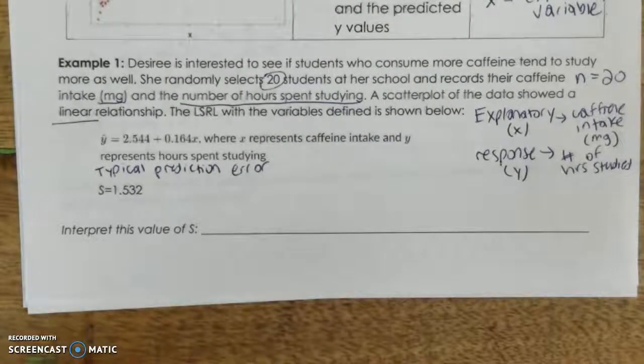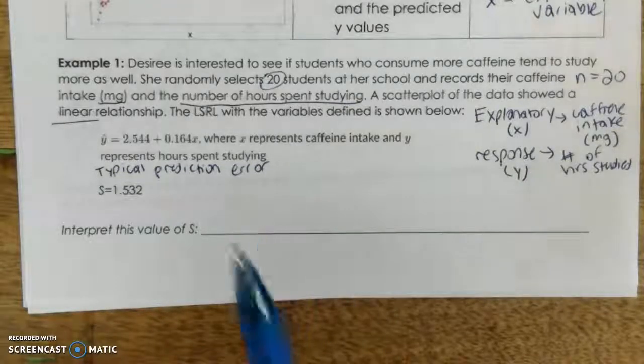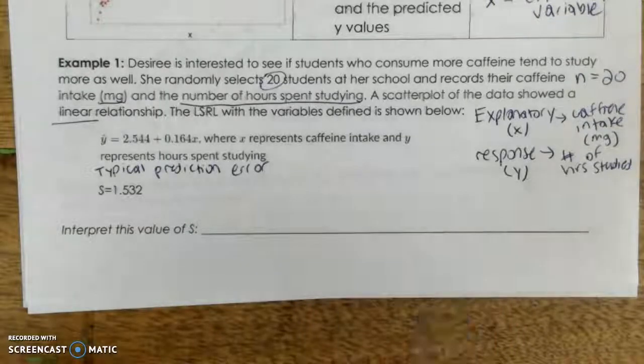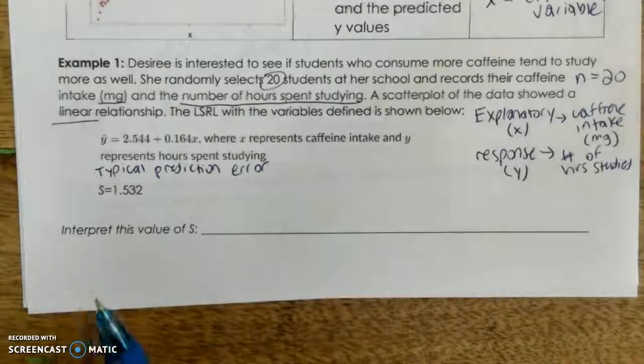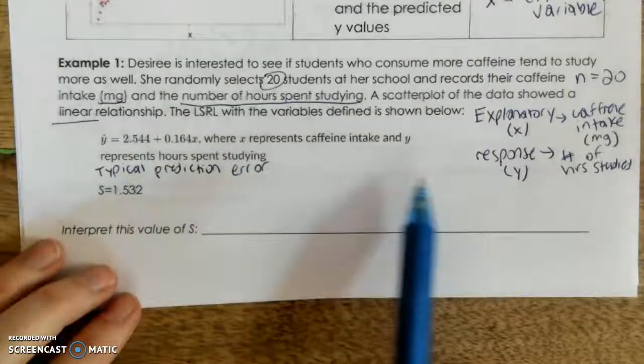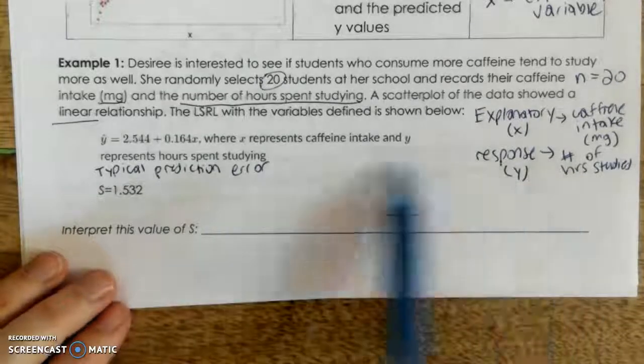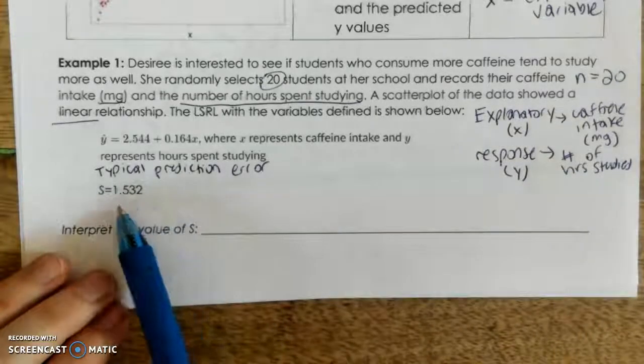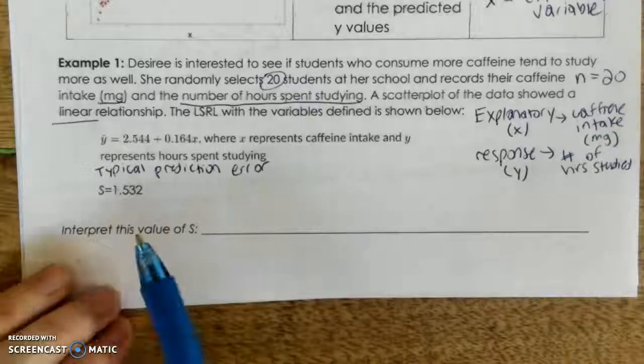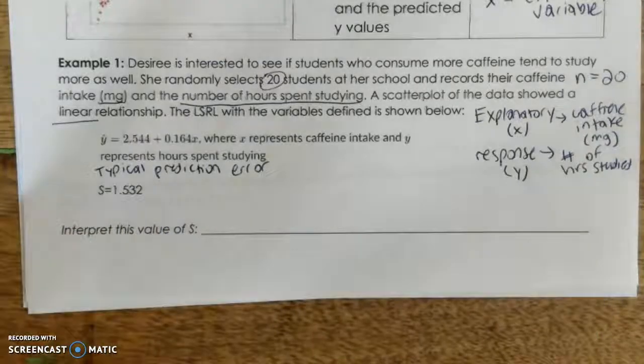If we have a typical prediction error, that means we were off predicting, we had a mistake in predicting something, right? We either overestimated or underestimated. So we overestimated or underestimated what? What are we trying to predict? What's our response variable? Here, hours studied. So if we were off in predicting and we were off by this much, we had to be off predicting hours, right?